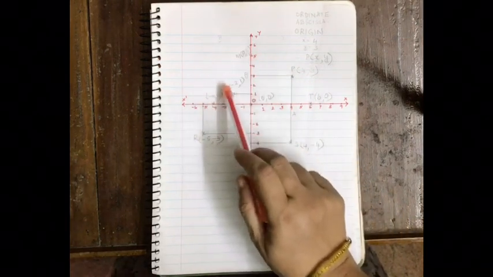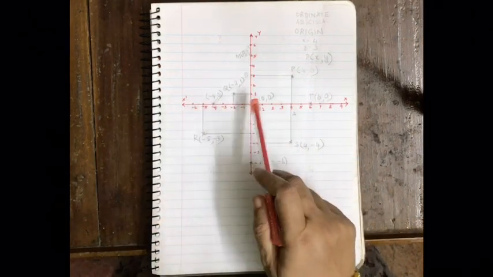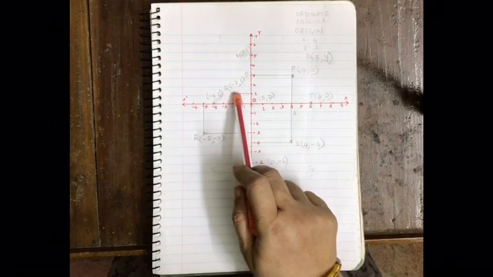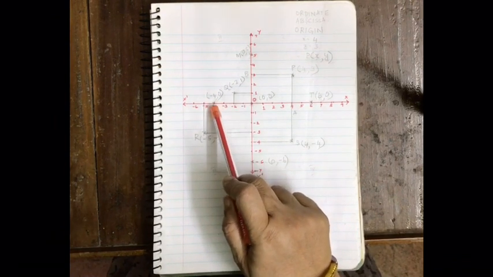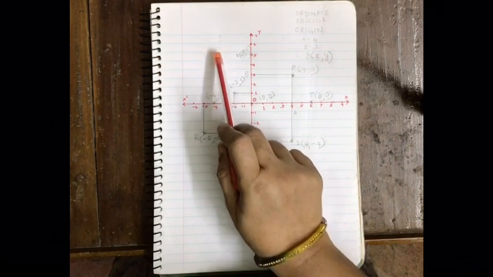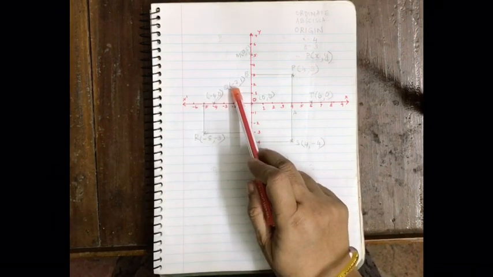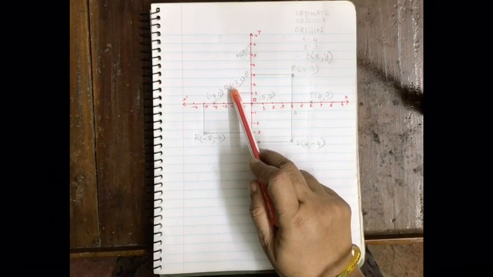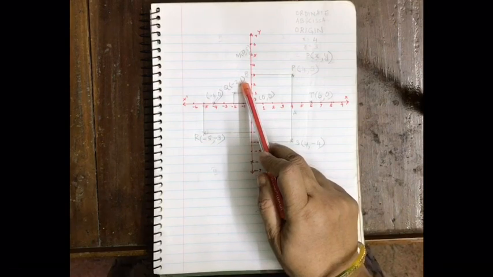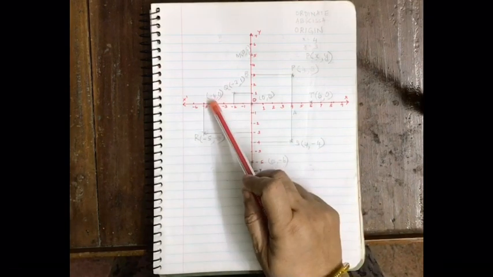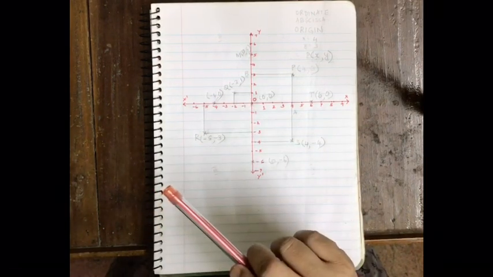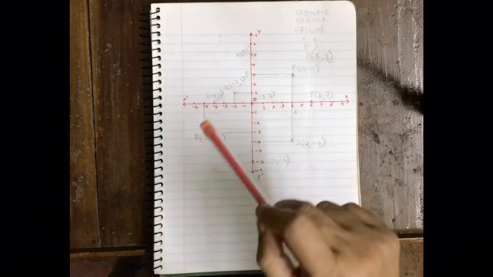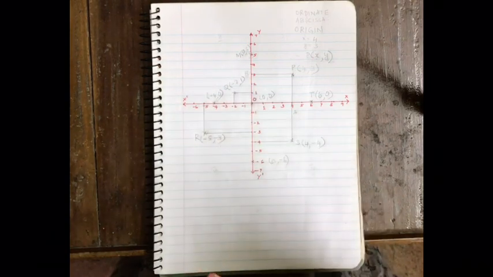Now coming to the second quadrant. In the second quadrant, see all these points. Q, this point, all these points which are coming in the second quadrant, you find that the abscissa is negative, ordinate is positive. Abscissa negative, ordinate positive. So in the second quadrant, abscissa is negative, ordinate is positive.